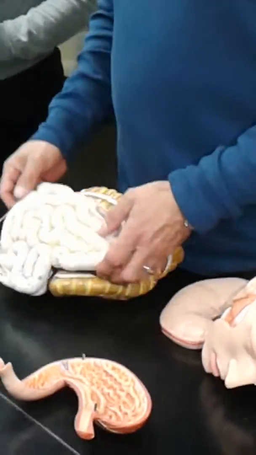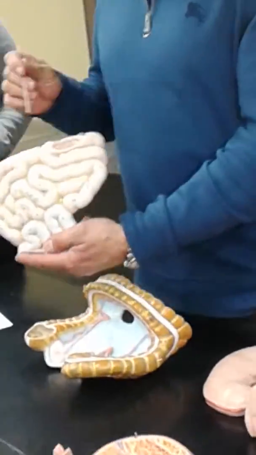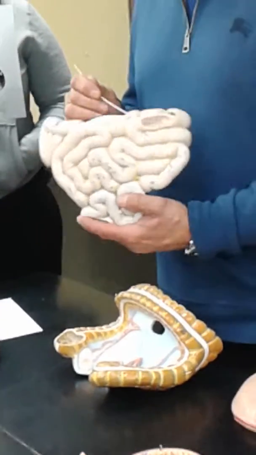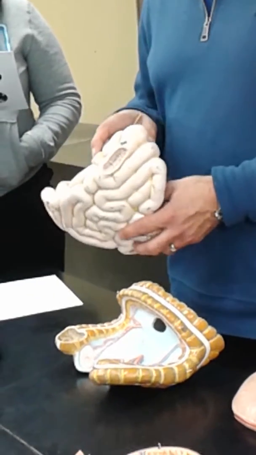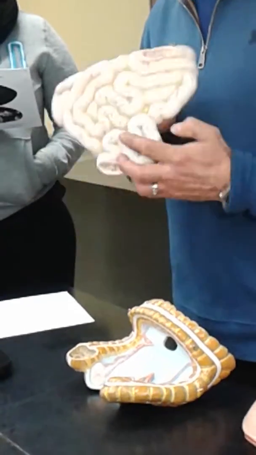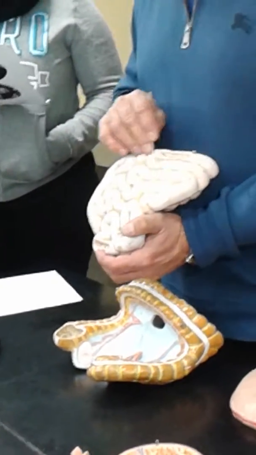Enters into the small intestine, which is framed by the large bowel. So there's your small intestine sitting in the framework of the large intestine. So you have your duodenum, which is the first section. And what is the length of the duodenum, guys, on your sheet? 10 inches. That's connected to the jejunum, the second part.